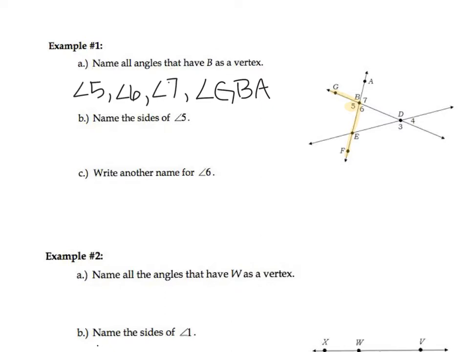So I have my first ray, GB. So GB is one of the sides. And then my second side is right here, is this ray. And that ray, there are 2 points that fall along it. So it doesn't matter which I use.